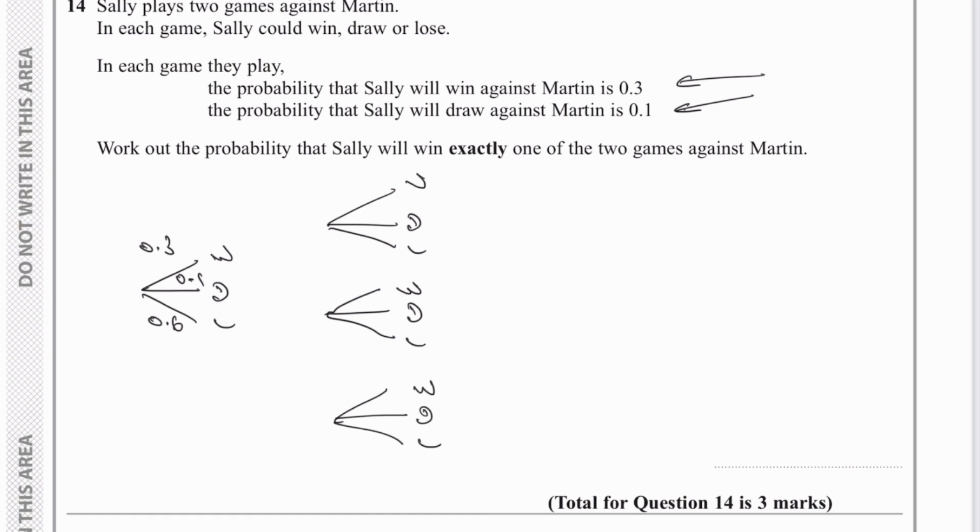Now all of those are independent, but they relate to the probability from the first game that she plays. So what am I interested in? I'm interested in the probability that Sally will win exactly one of the 2 games. So win, draw is important to me. She's got a probability of 0.1 for draw, so I can just multiply this out. 0.3 times 0.1 is going to be 0.03. So that's the probability that she wins the first game and then she draws the second game.